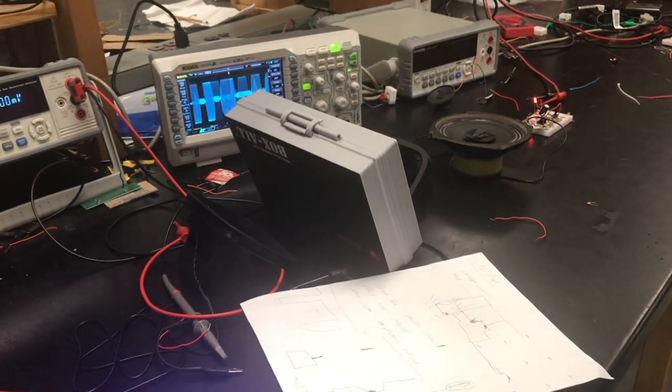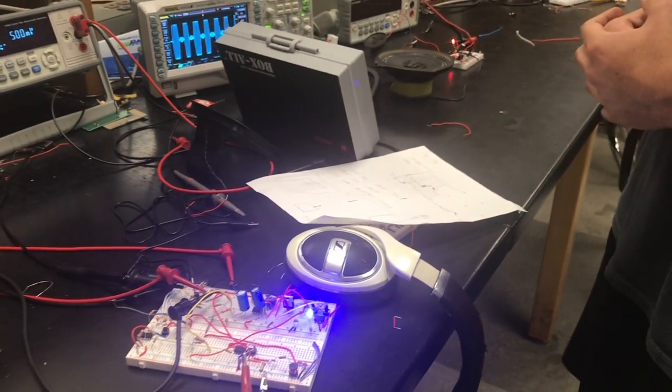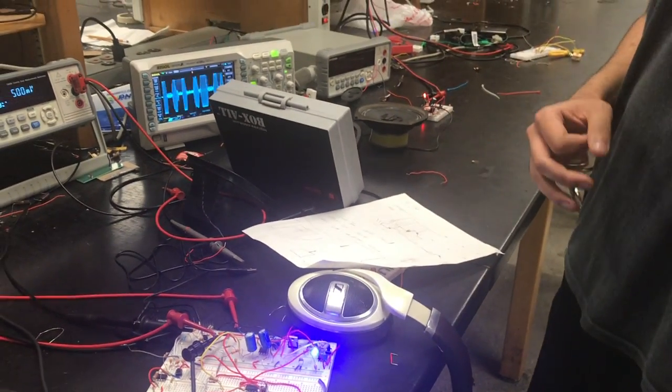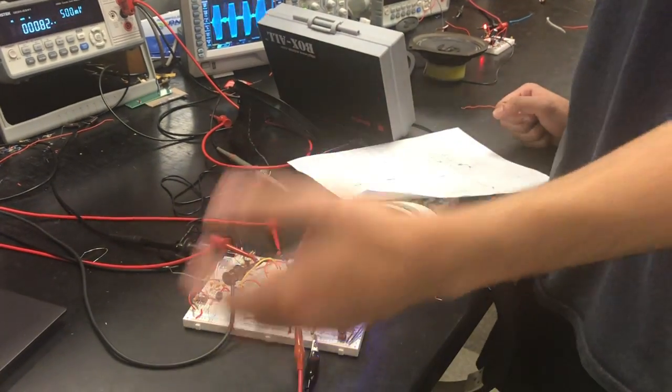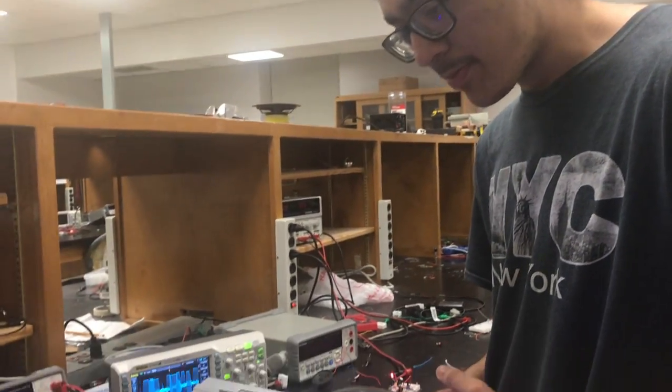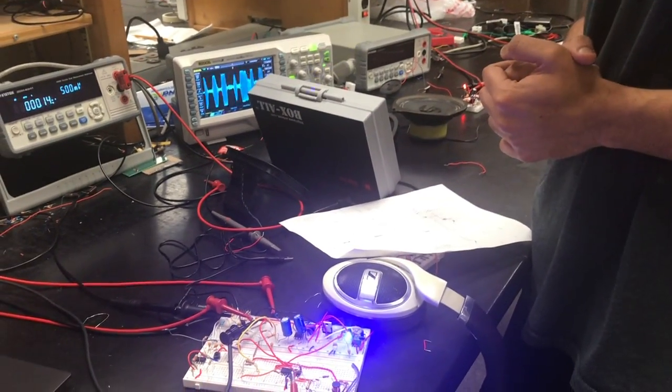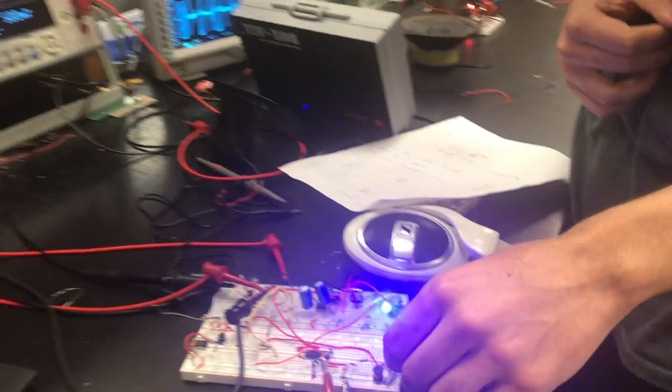And I was able to sort of improve the quality of this signal that was transmitted through a technique called amplitude modulation, which is used in radio broadcasting.